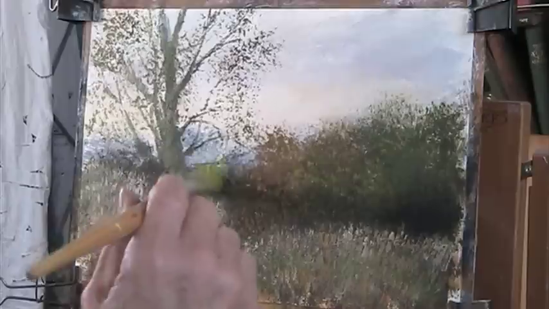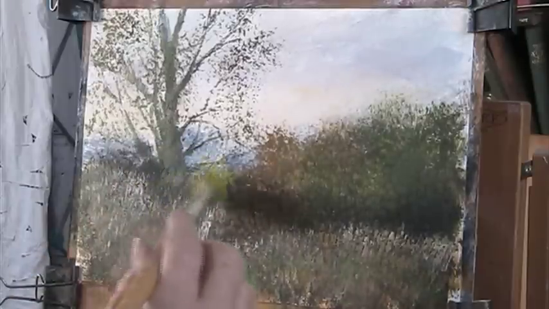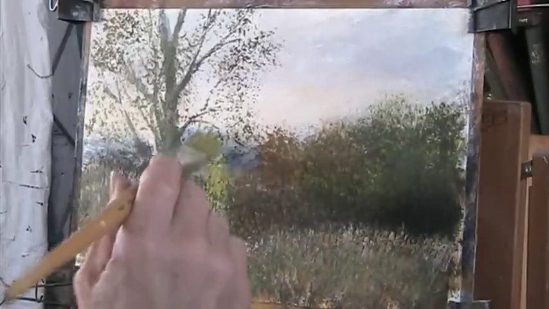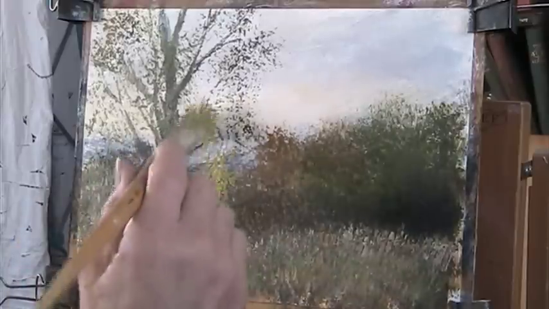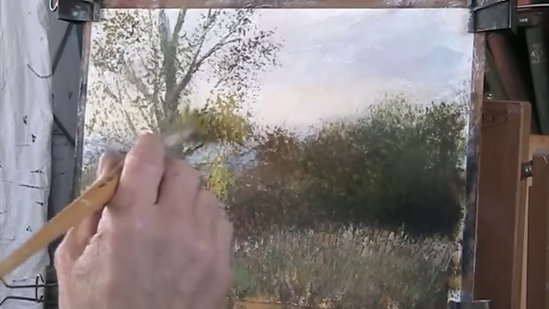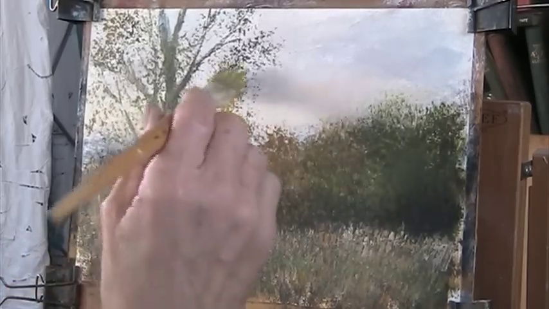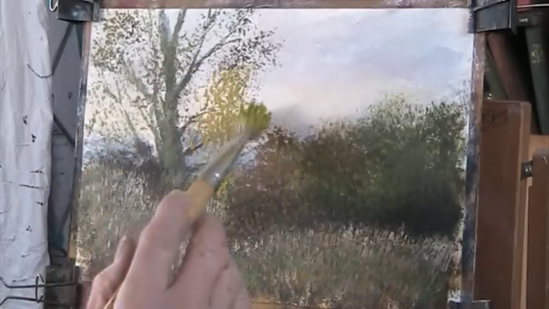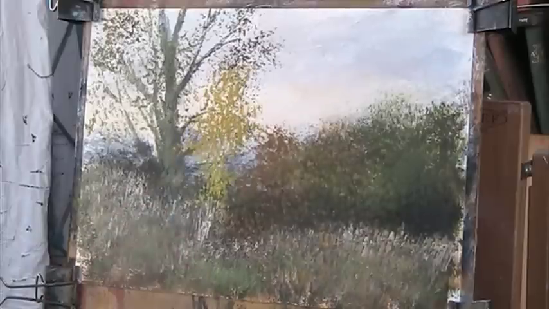Right. More ochre. Right up here. And in that we've got some sienna mixed with that yellow.